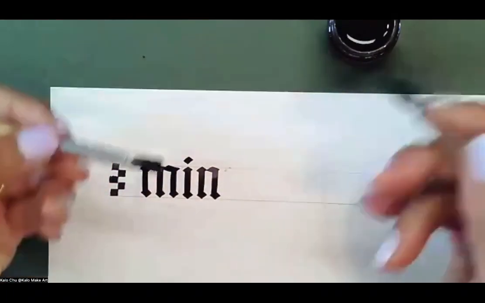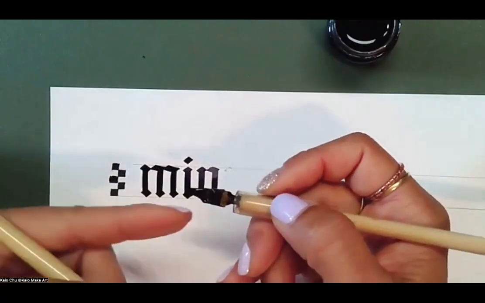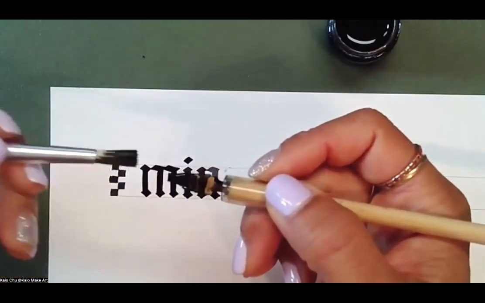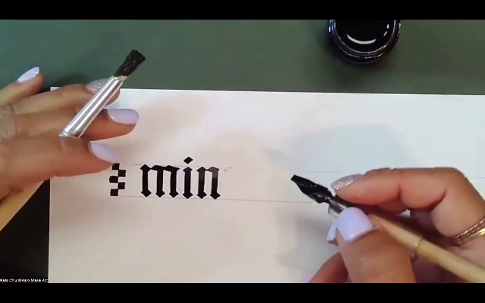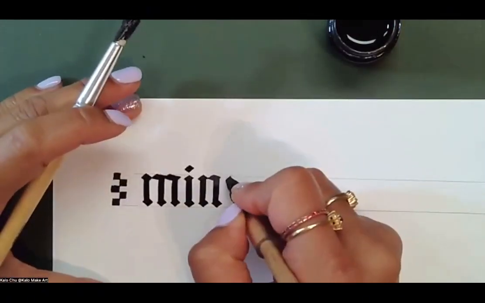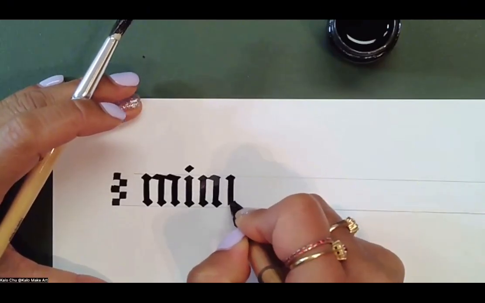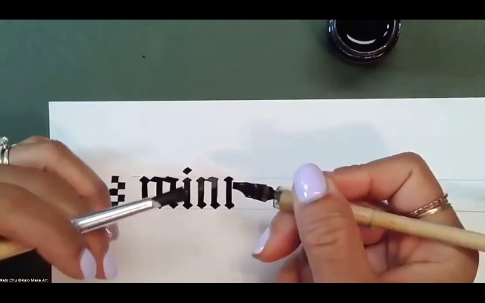Apply the ink onto your nib. I put a bit of pressure. It goes down through this reservoir. There's some holes here, right? So we apply, and I would touch the top a little bit. Then I hold the brush with my left hand, and I would just write like that.